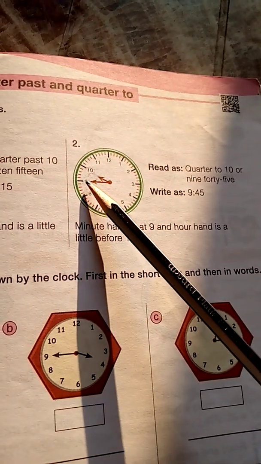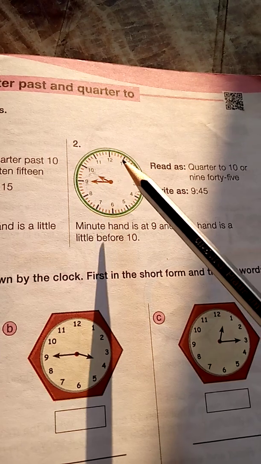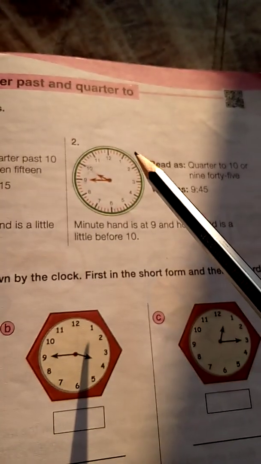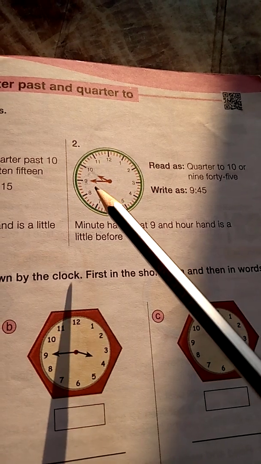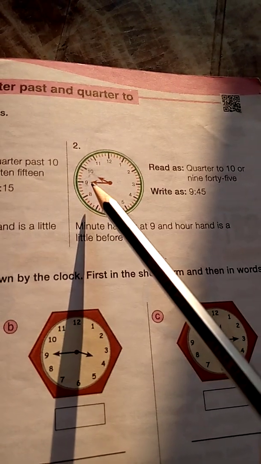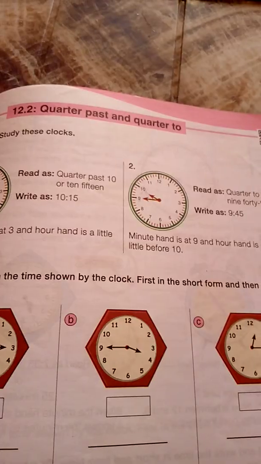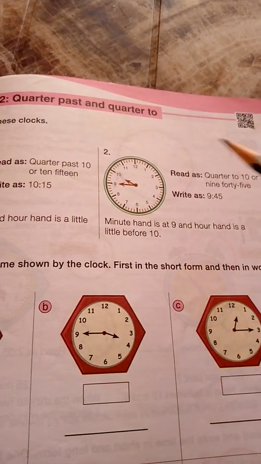9 indicates 45. See children, time is all about 5 table. Always remember this. Time is all about 5 table. When the minute hand shows 9, remember it is 45. Is it clear? Children, studying time is really fun.